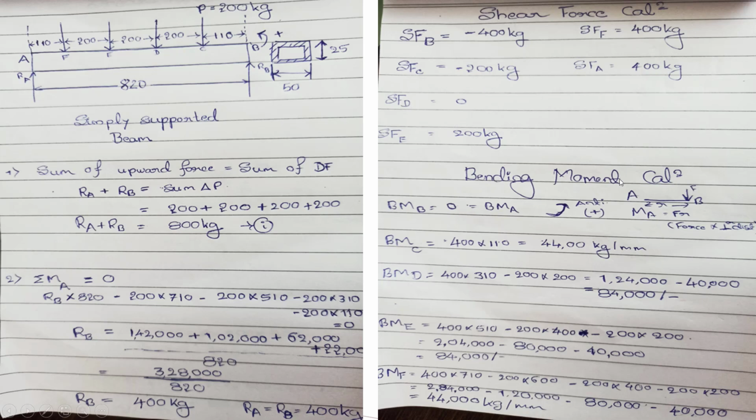And to deal with the bending moment, same thing. Anti-clockwise, I'll take it as positive now. We'll consider bending moment at B, which is equal to 0. That is, bending moment is equal to force into perpendicular distance. We know the formula, right? So if I consider bending moment at B, there is no perpendicular distance, that is 0, right?